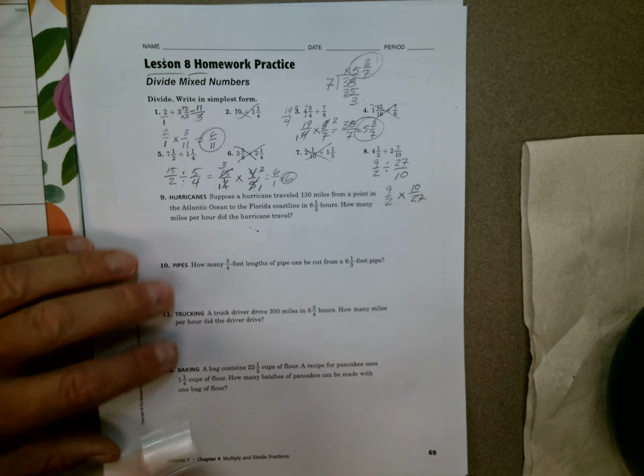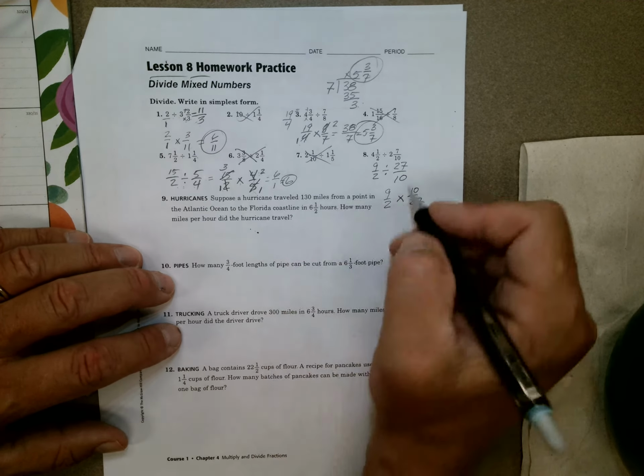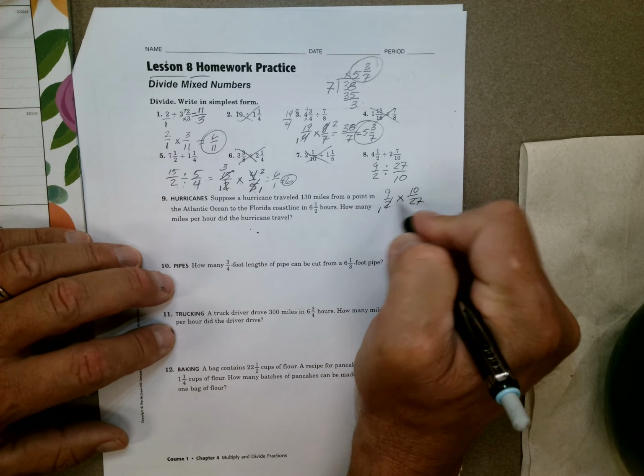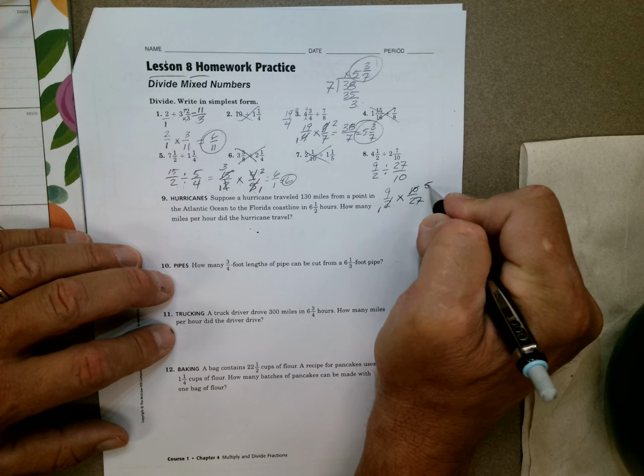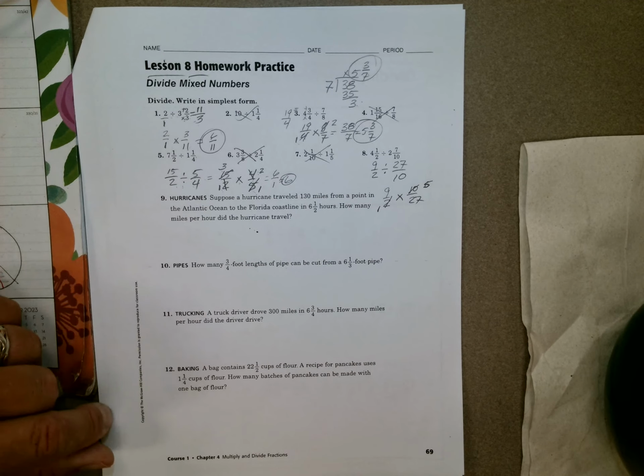Okay. Top to bottom combination. Boy, we have a lot of canceling out to do. This is fun. 2 goes into 2 once. 2 goes into 10 5 times. What about 9 and 27? Are they compatible? Sure are.